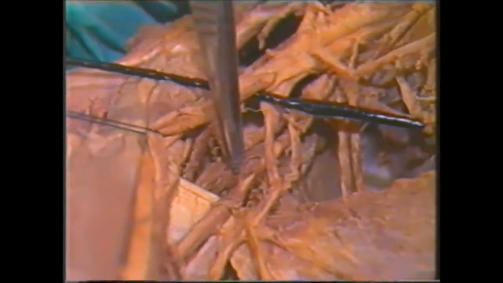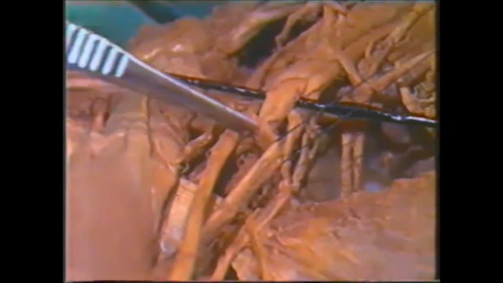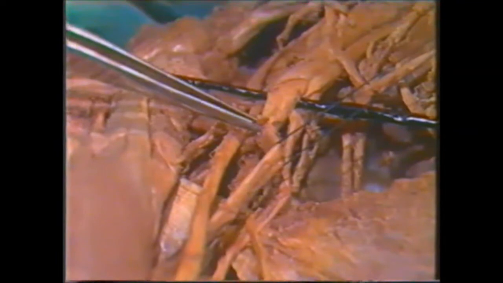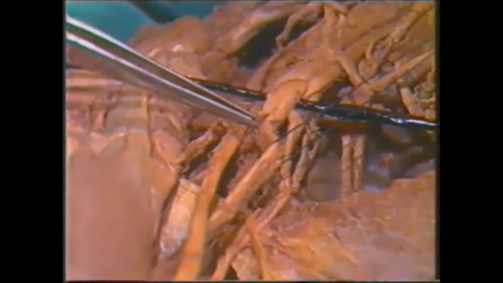The third part of the axillary artery gives off three branches: the subscapular, the posterior circumflex humeral, and the anterior circumflex humeral. In this specimen, the three arteries arise about the same level. This is the stump of the anterior circumflex humeral artery.